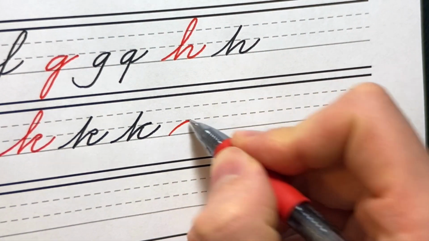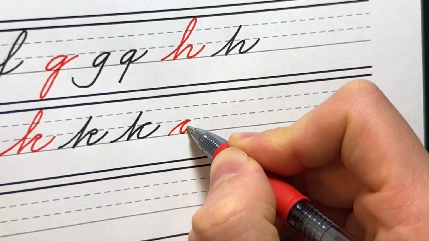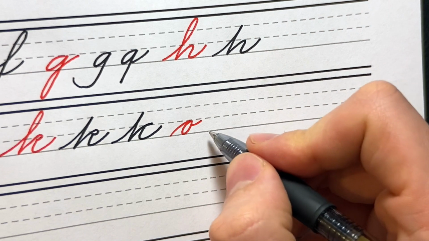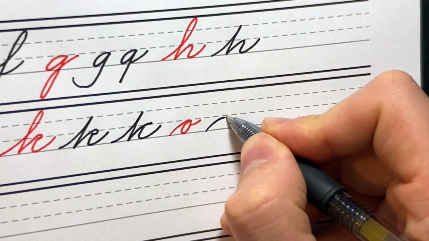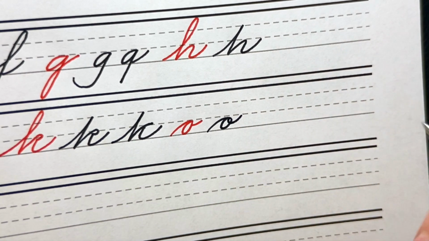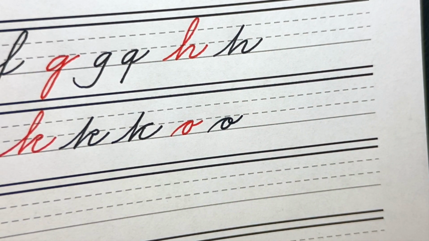And here's our standard O. Or you could do this little more loopy modern O, where I finish with a little loop there instead.